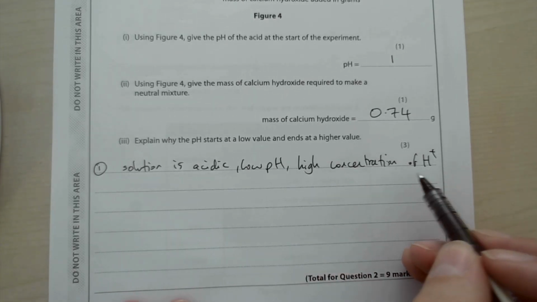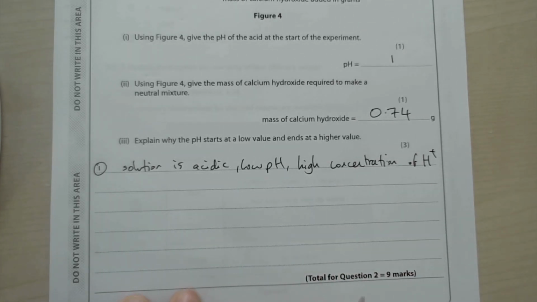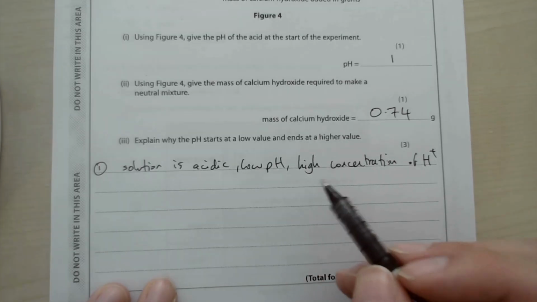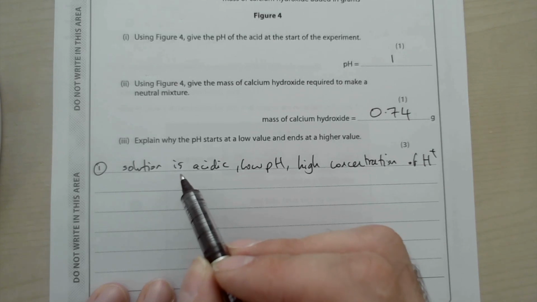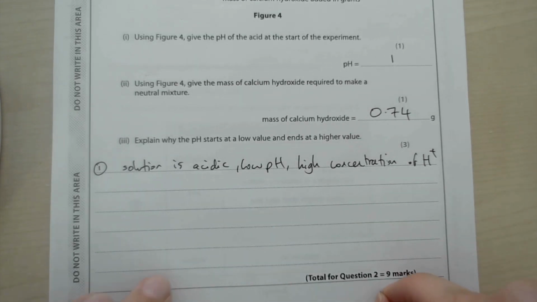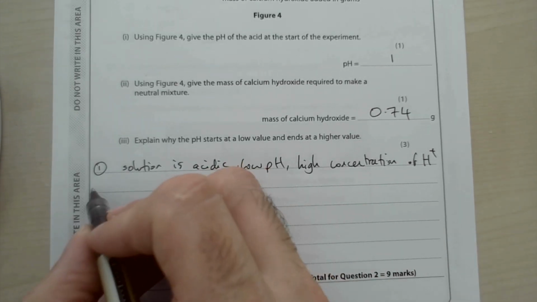That's the most important thing here. That's what makes it a low pH. You didn't get a mark for saying it is an acid, because that's given in the question, but it is acidic. So there's your first mark.